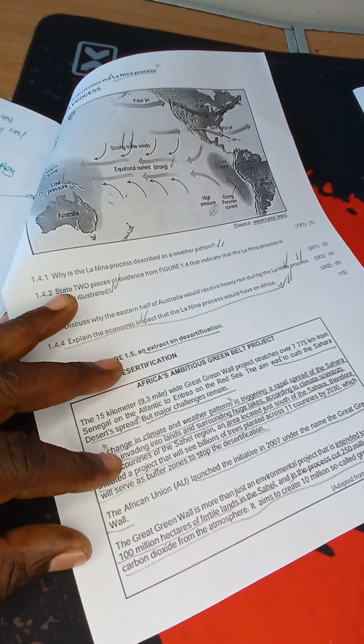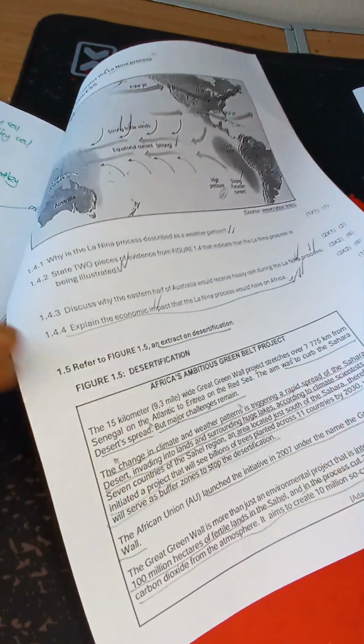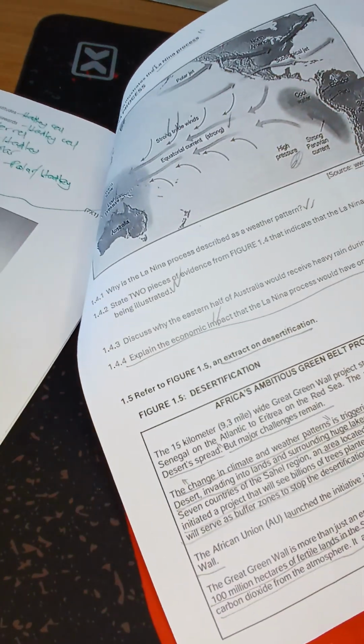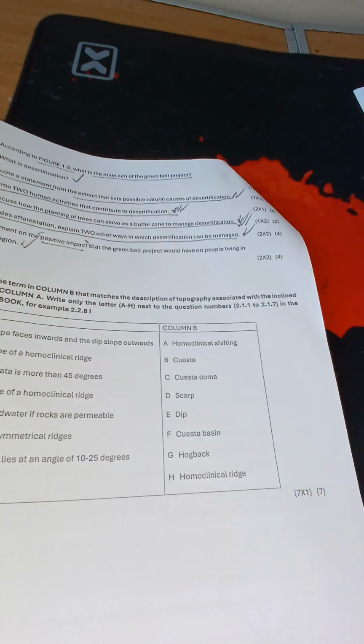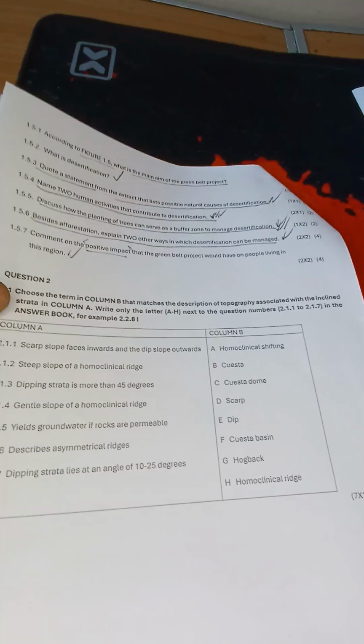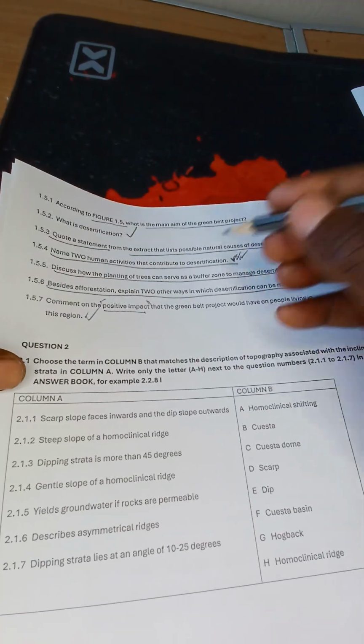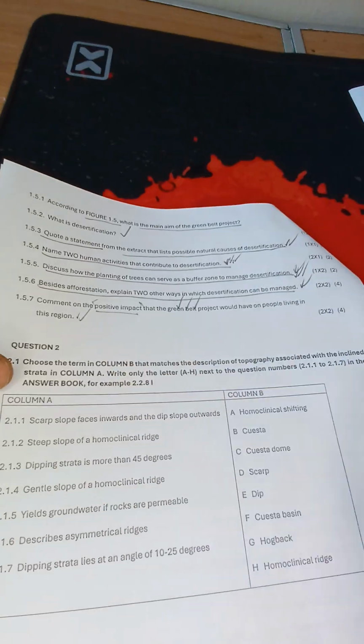It will also decrease food insecurity and famine in the Sahel. There will also be a reduction in land degradation. It will help to reduce conflict in the region. It also reduces mass migration from countries in the Sahel to other countries. So these are some of the benefits that can come as a result of the Green Belt project.